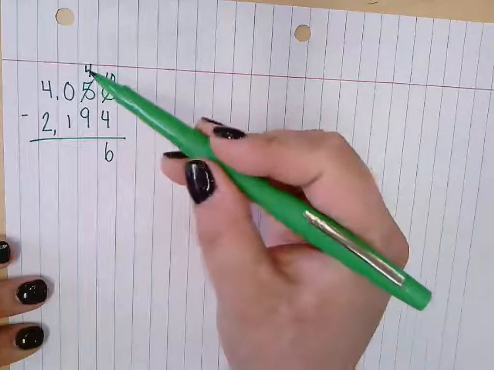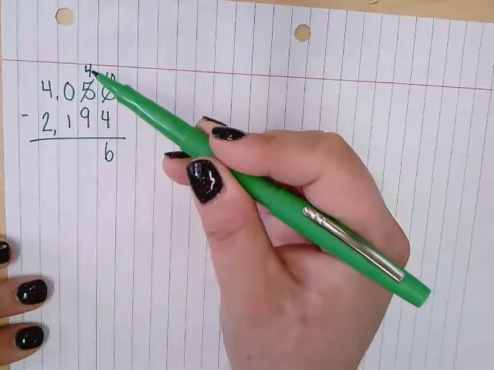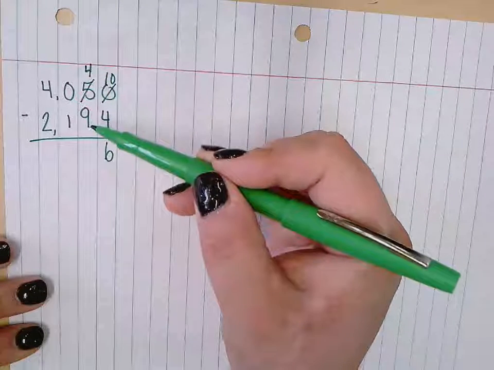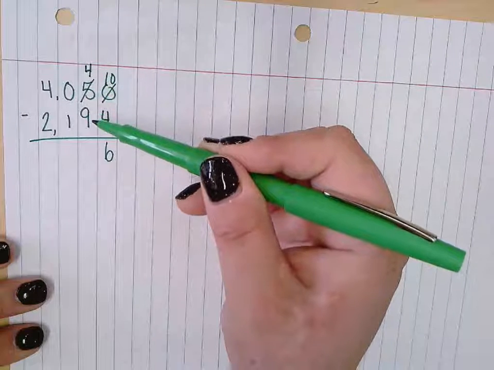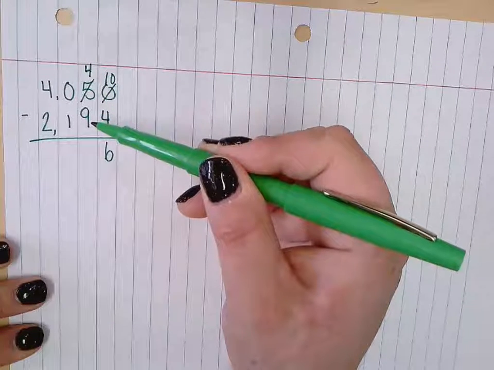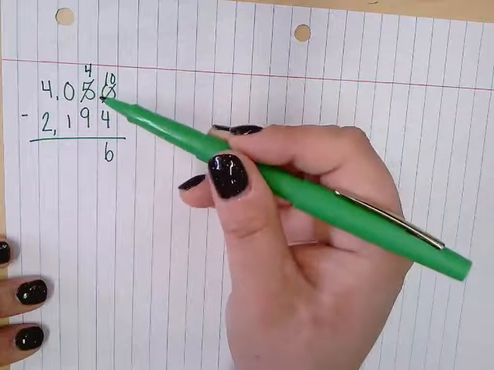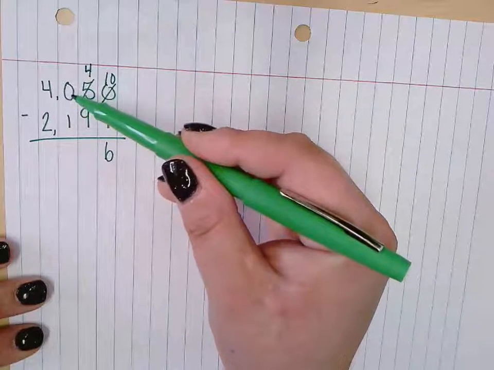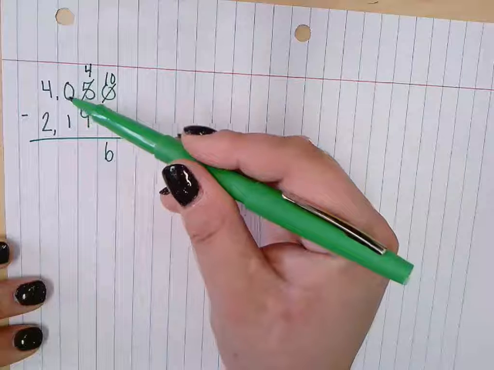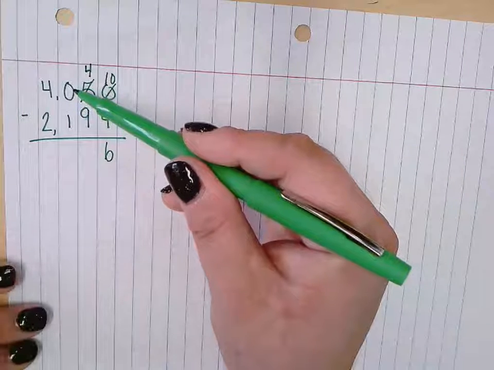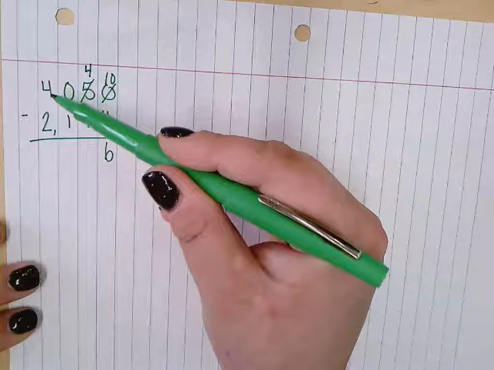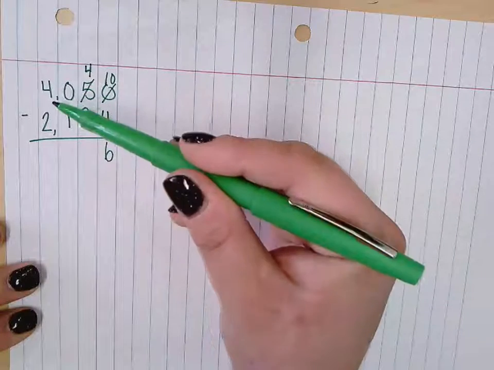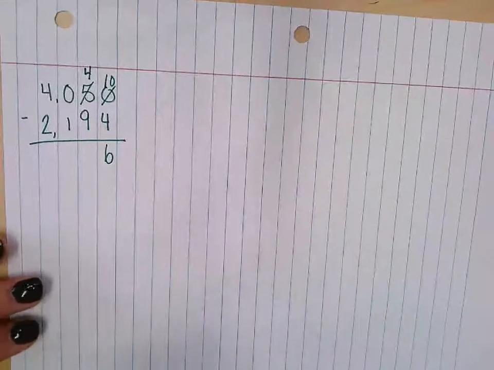Uh-oh. I'm looking at my next place. I have 4 subtract 9. If I have $4 and I want to buy something for $9, can I do that? I can't. So I'm going to have to borrow from my neighbor. Well, if I look at my neighbor, it's a 0 again. It's not worth anything, so I can't borrow from this neighbor. This neighbor doesn't have anything as well. So I'm going to have to go to my next place value, this 4. Now from this 4, I finally have something of value that I can borrow.